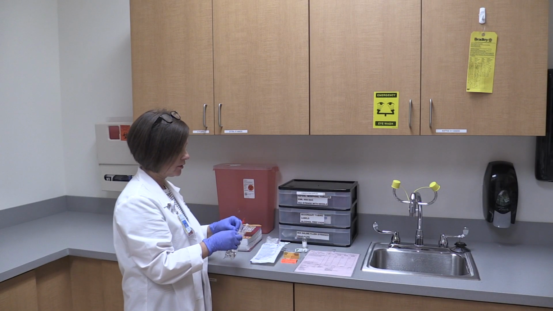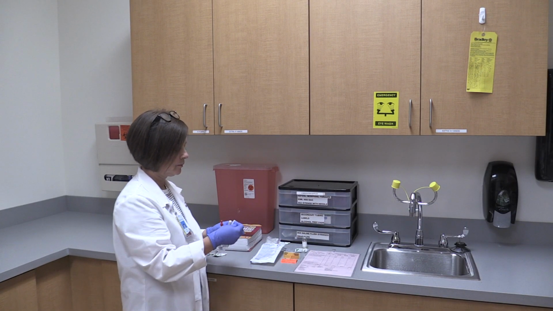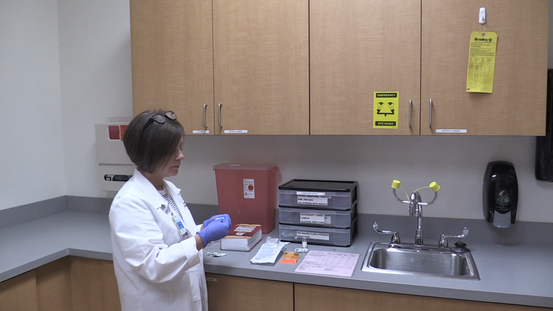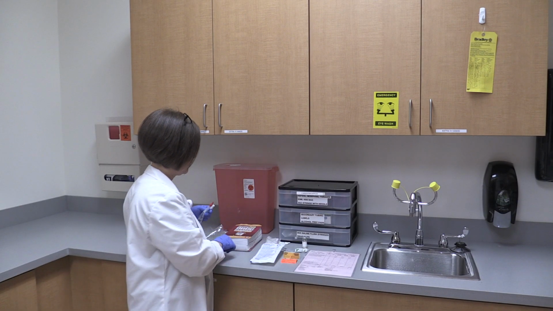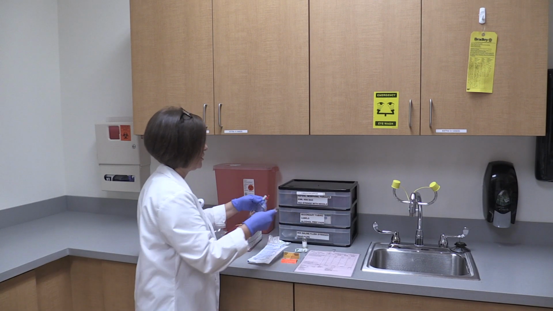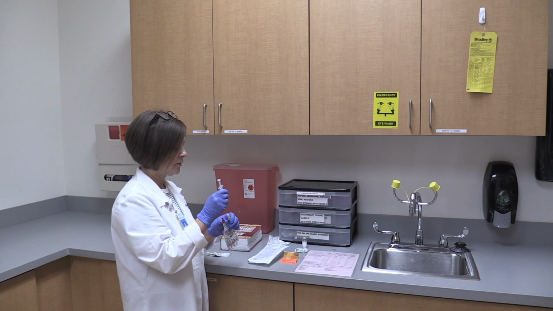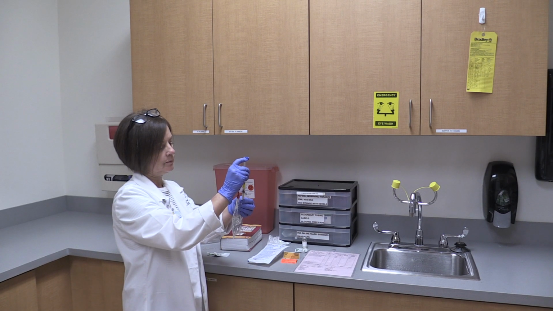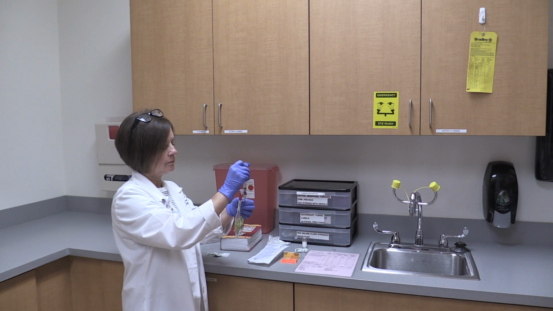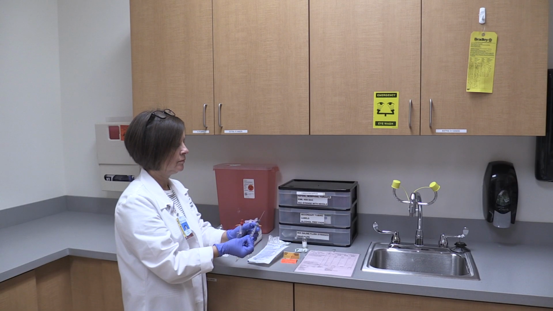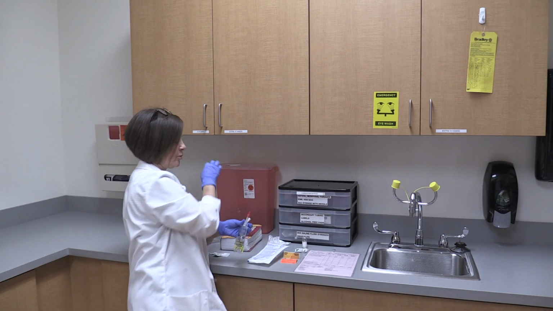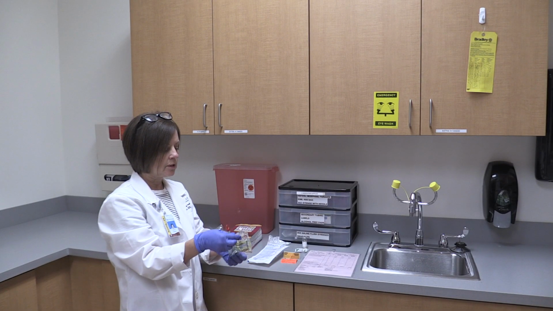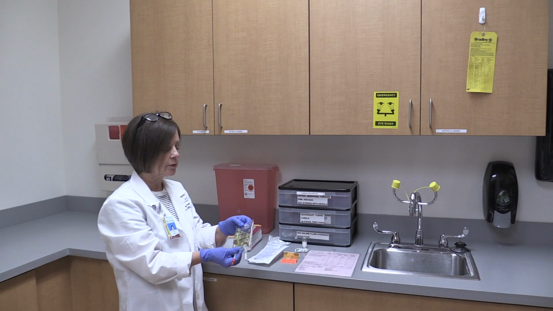I'm going to take another alcohol swab, clean off the port for 15 to 30 seconds, and then take my medication and insert it into the bag. Throw my needle in the sharps, and I'm going to gently mix the medication. I don't want to shake it, just want to kind of roll it back and forth.